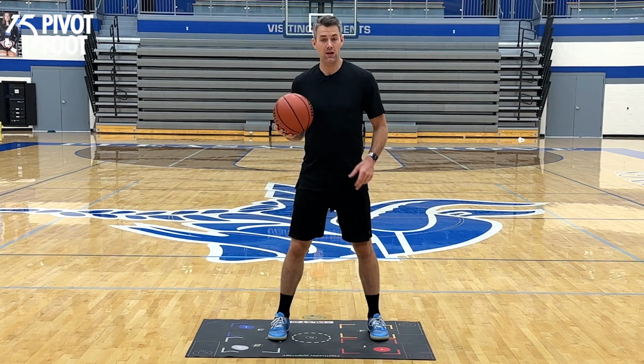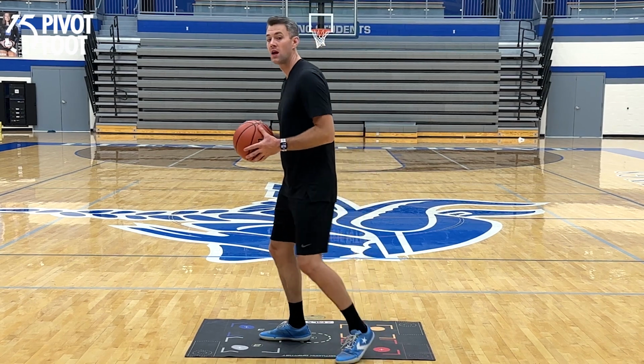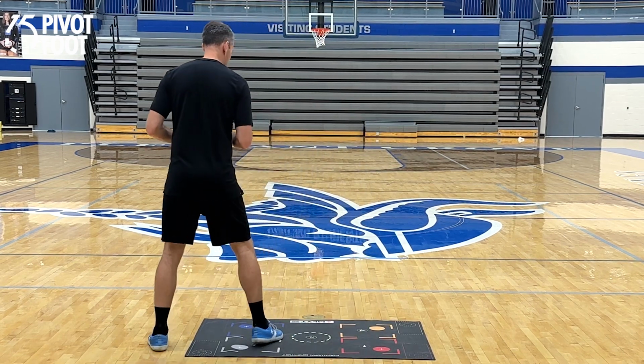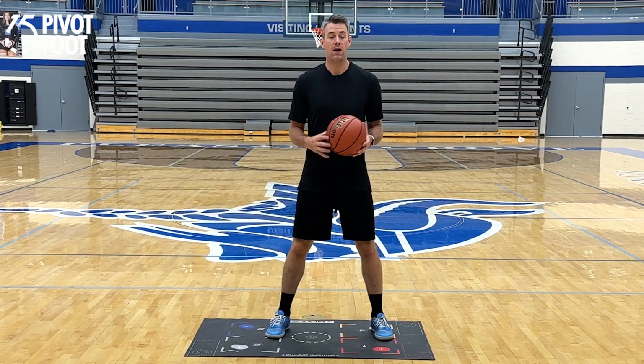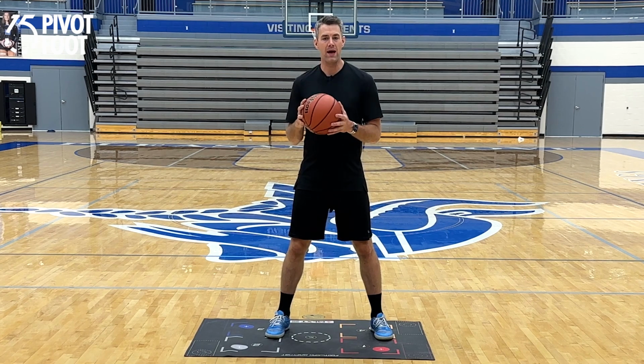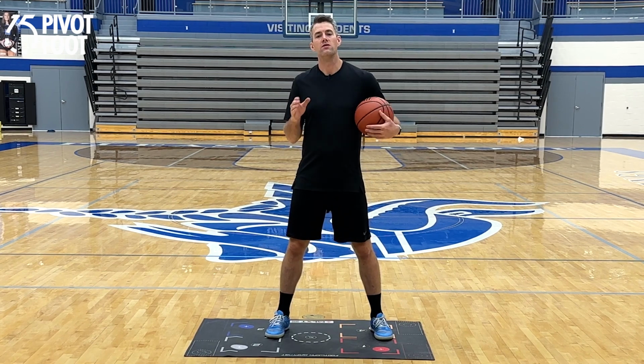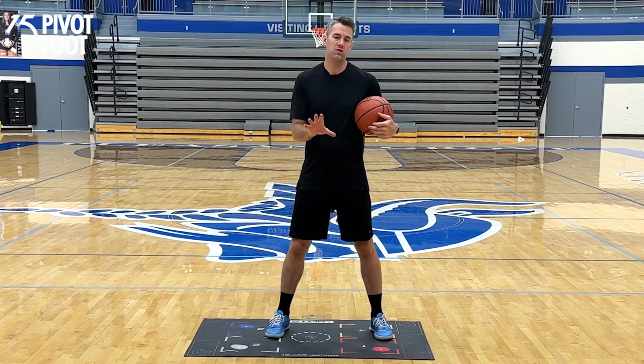So my jab foot can make these pivot steps as I pivot in place. Okay, I'm going to do a full circle here. This foot's pivoting. That foot's taking those pivot steps. I come right back to my start position. So that's how we establish a pivot foot most of the time.